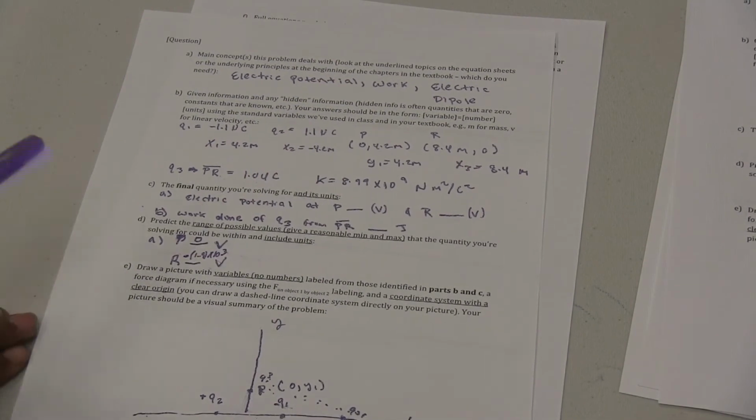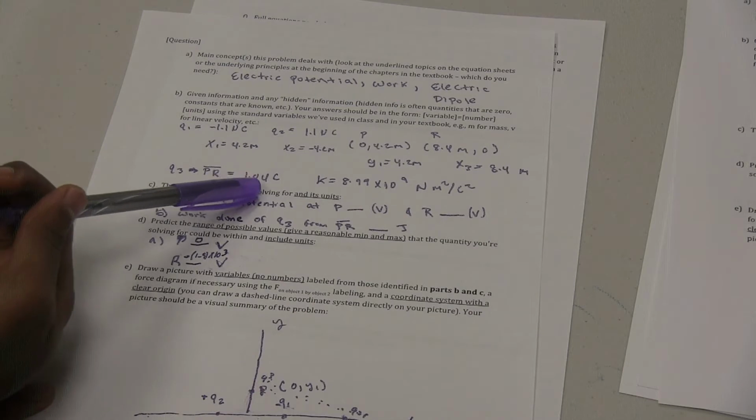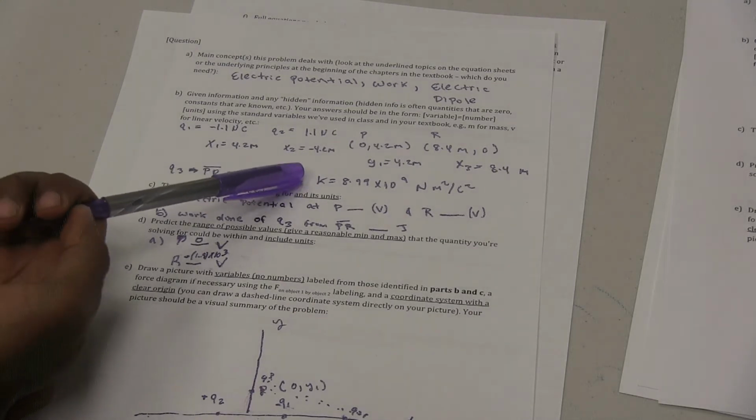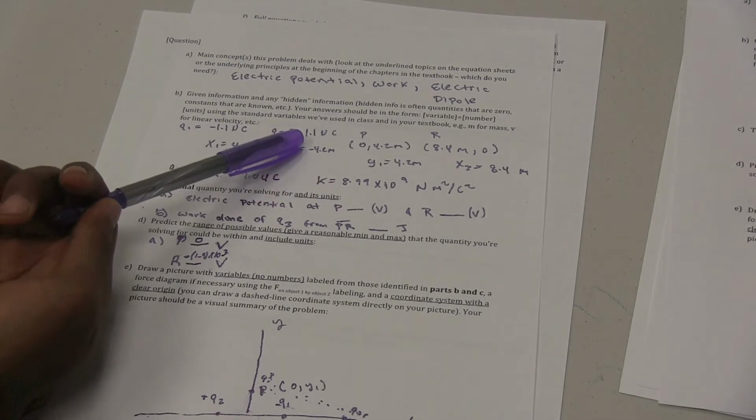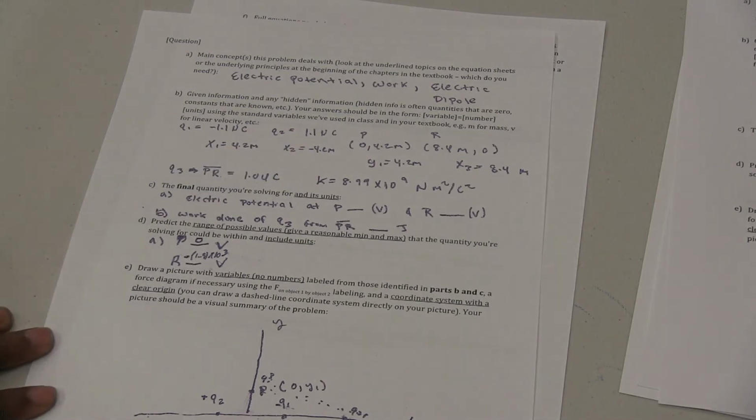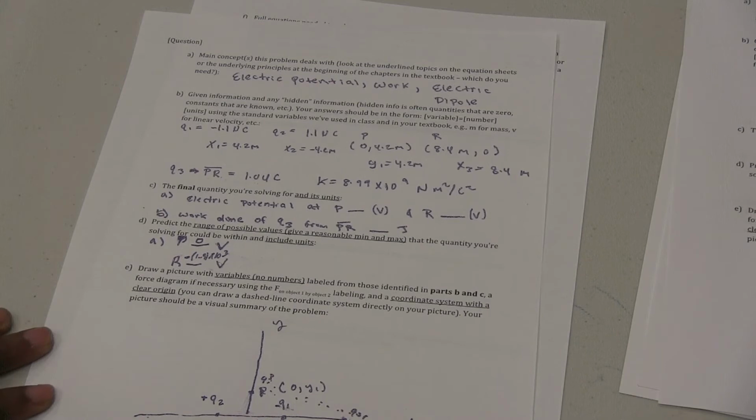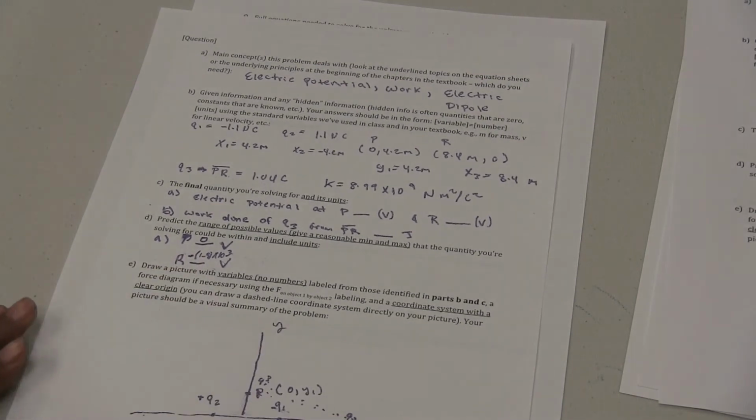because we're going to be using our charge, which is 10 times 10 to the negative 6, and we're also going to be using our K constant, which is 10 to the 9, so it's going to be a magnitude of 10 to the 3.